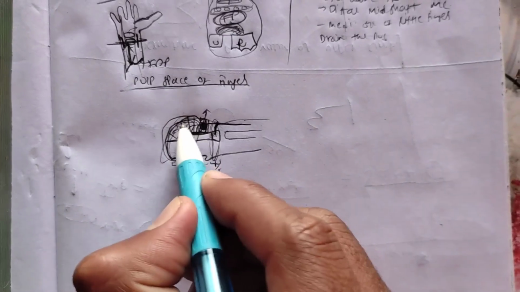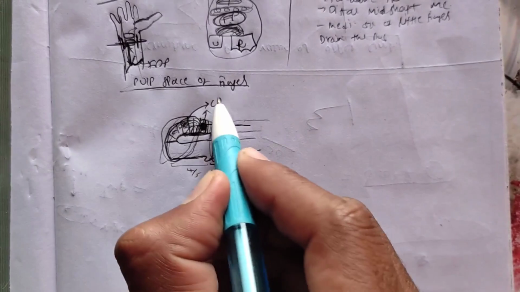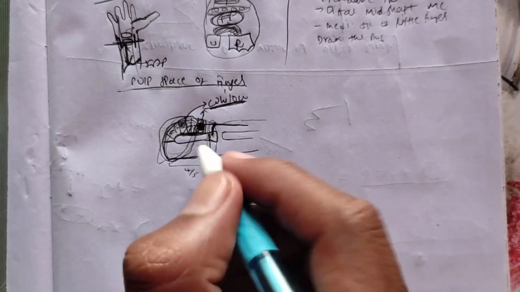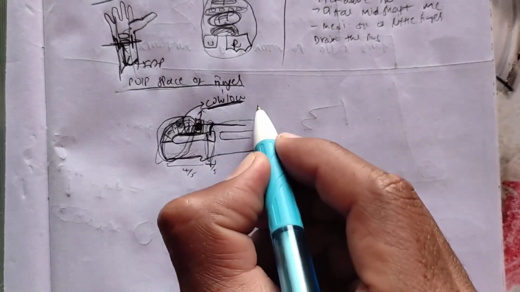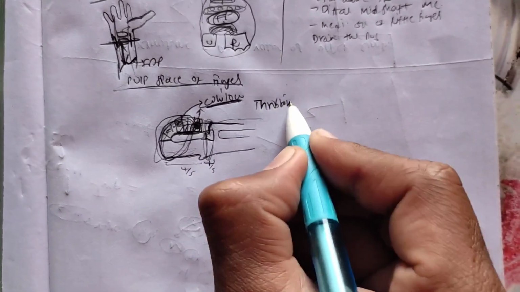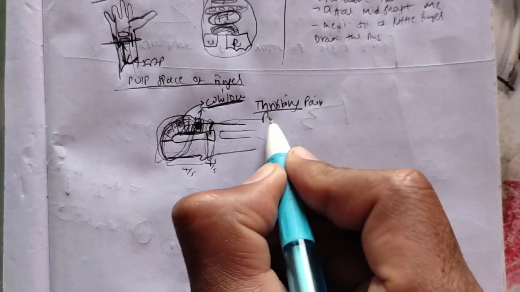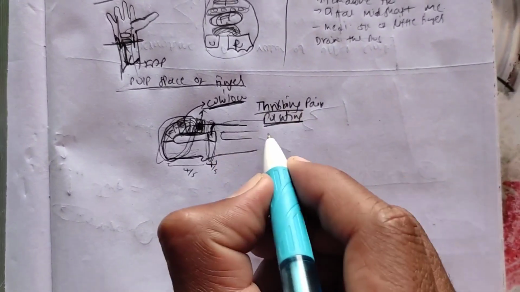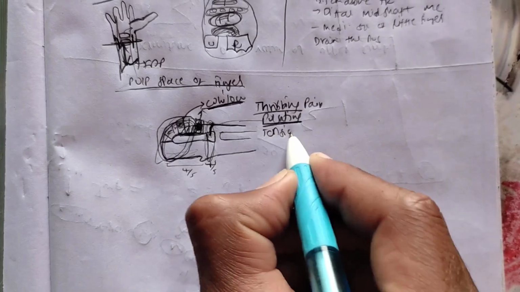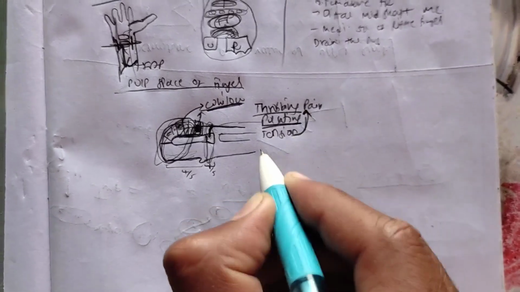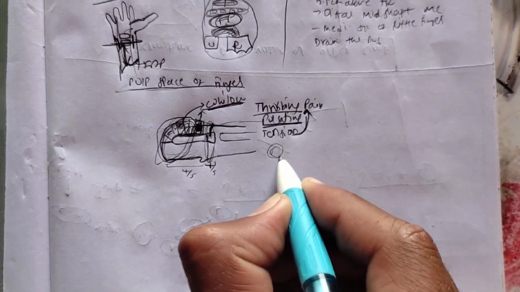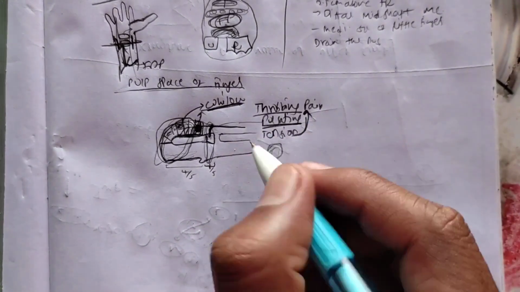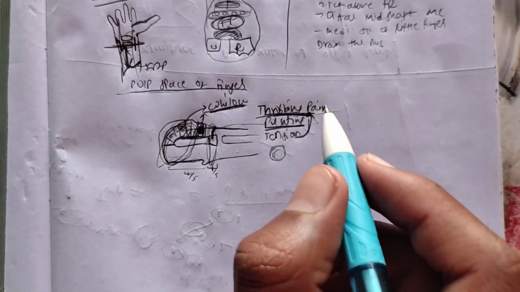This is the pulp space, and the infection here is called Whitlow. The type of pain we get here is throbbing pain, meaning pulsating pain. Because of tension we get this throbbing pain: pus will form and it will become swollen and very tense, very stretched, and that leads to the throbbing pain. This is about the pulp space of the finger.